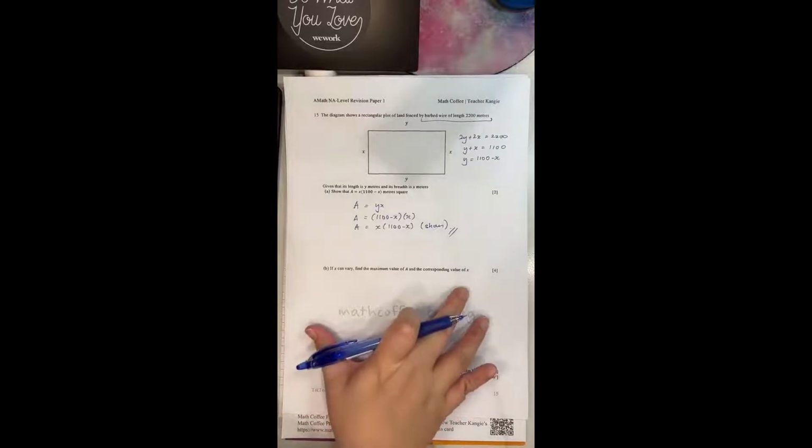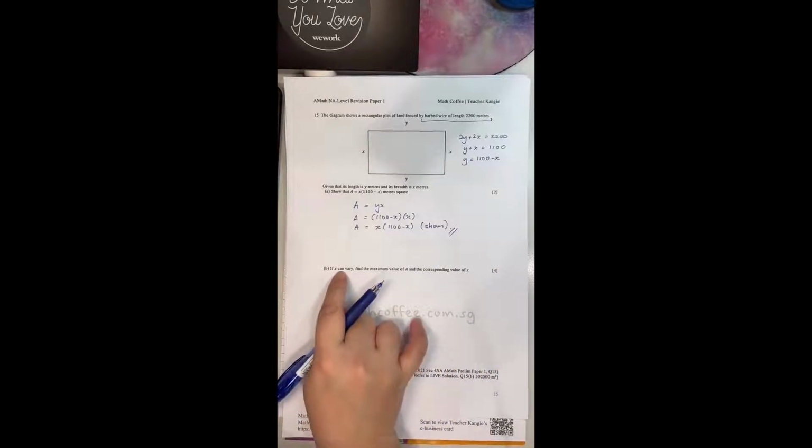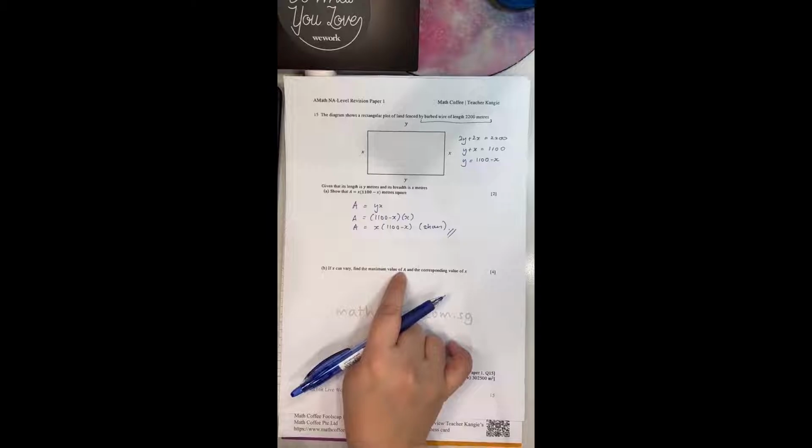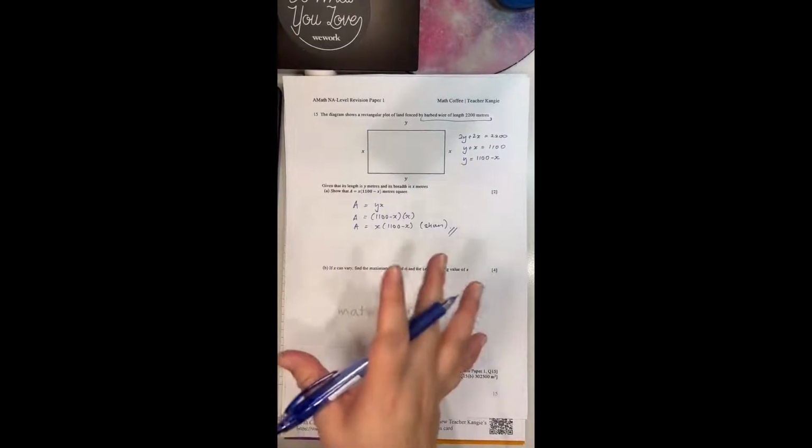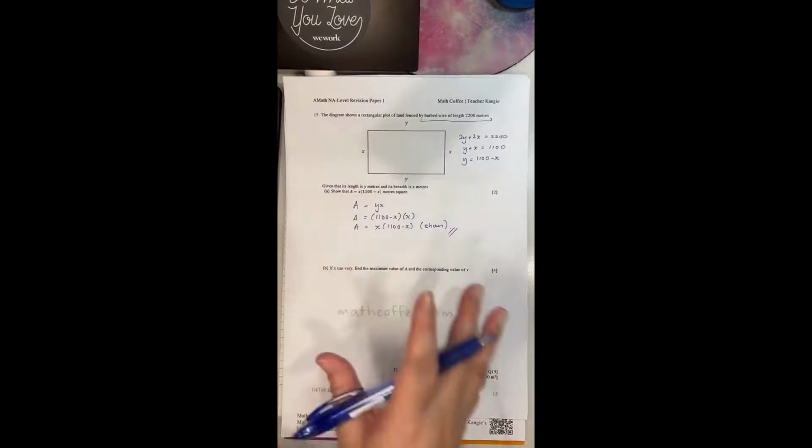Part B. Part B say if x can vary, find the maximum value of A. This kind of question, same one. Always the same, always the same.